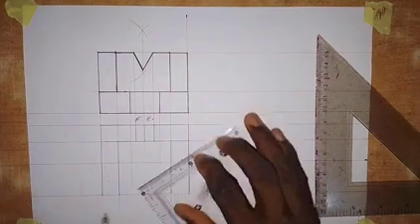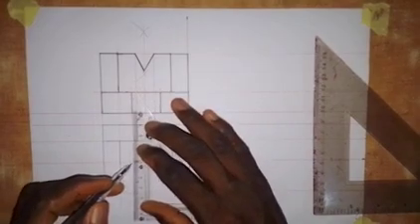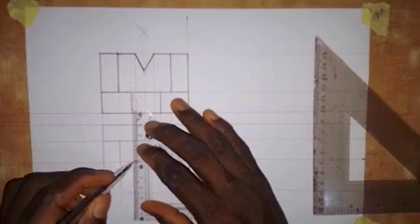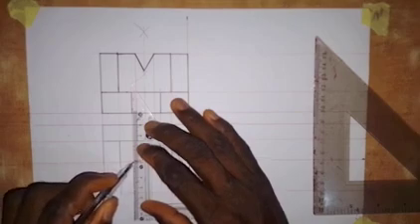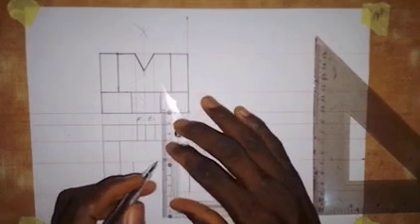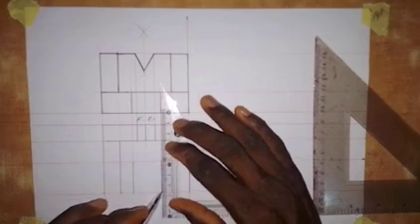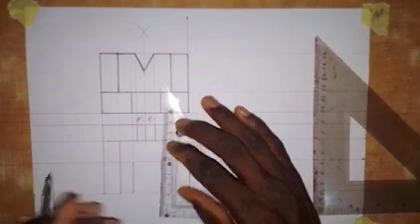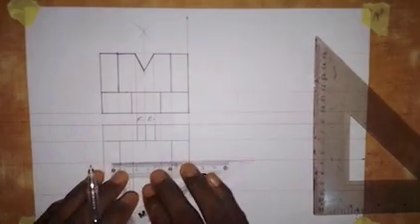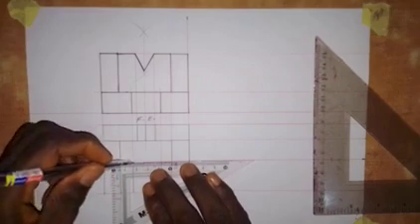And then around here, this line, make it a thick line all to this end here, and this also a thick line all to this end, like this, okay. Then this line will be a thick line from here to here.